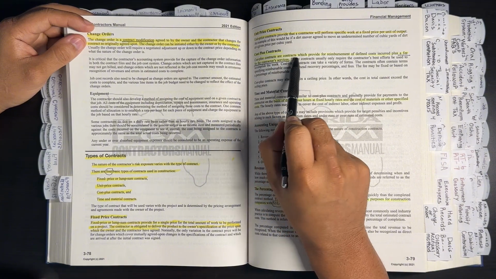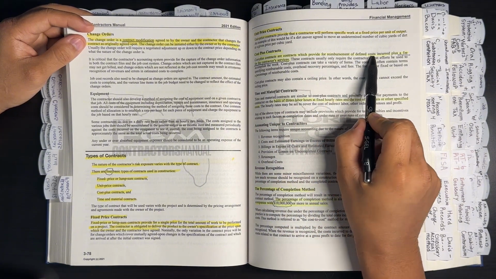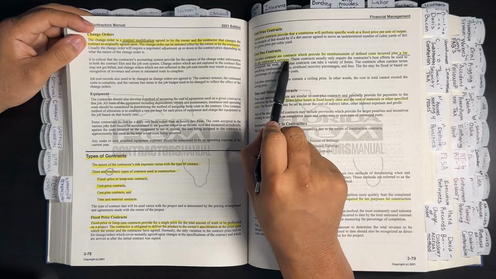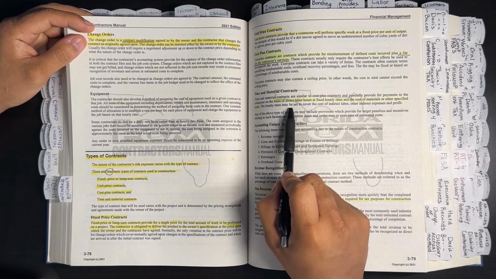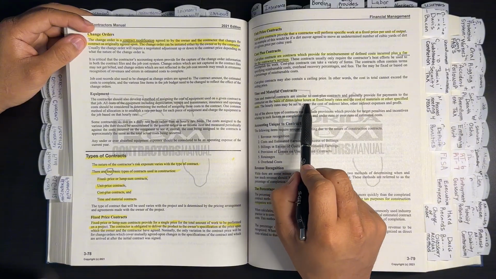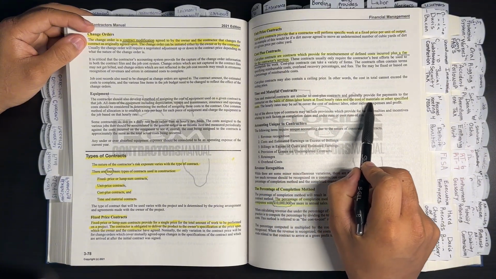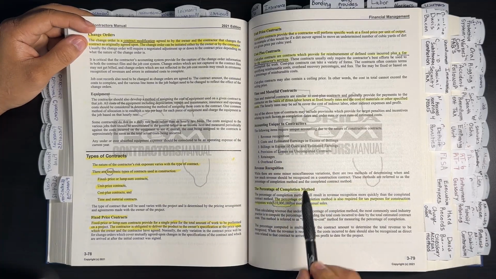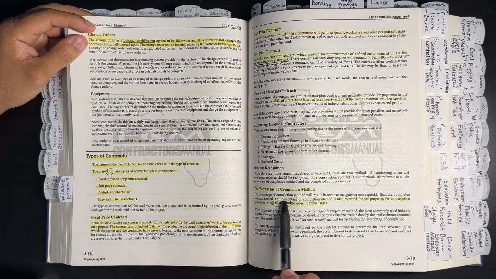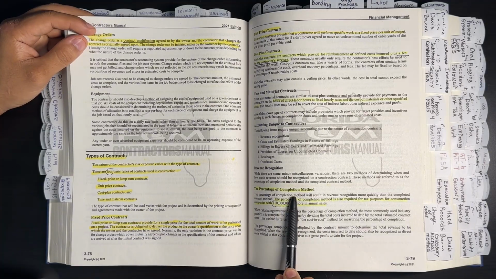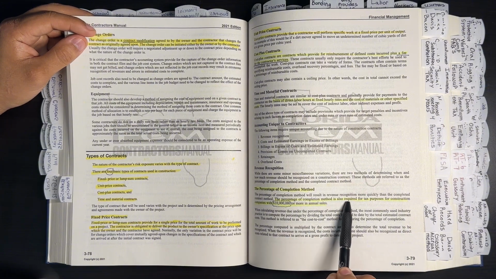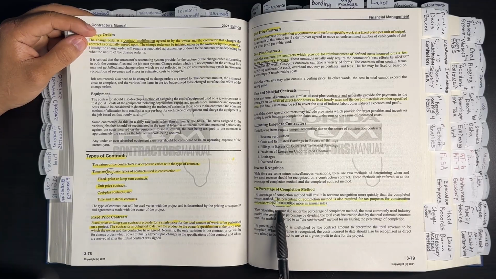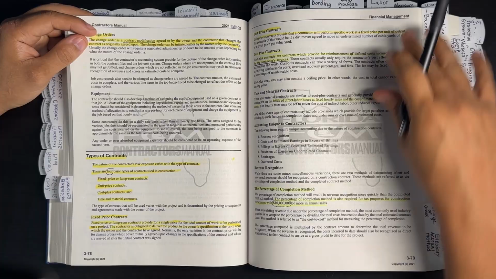Cost plus contracts. Cost plus contracts are contracts which provide for reimbursement of defined costs incurred plus a fee for the contractor's services. Time and material contracts. Basis of direct labor hours at fixed hourly rates and the cost of material or other specified costs. Down below, the percentage of completion method. This is a key question in your exam to try and remember. The percentage of completion method is also required for tax purposes for construction companies with 10 million or more in annual sales.